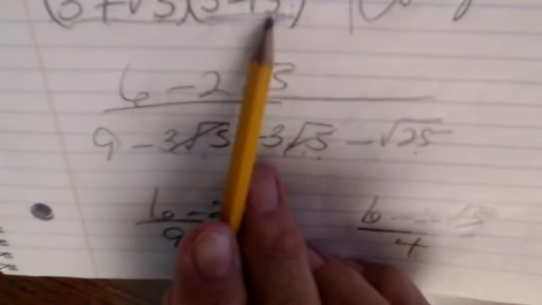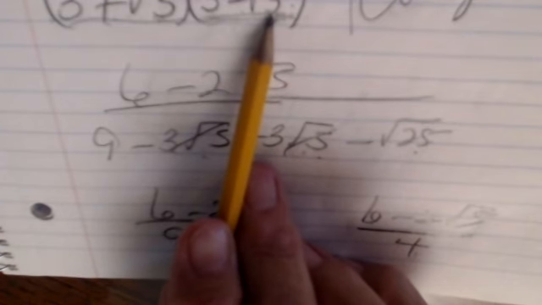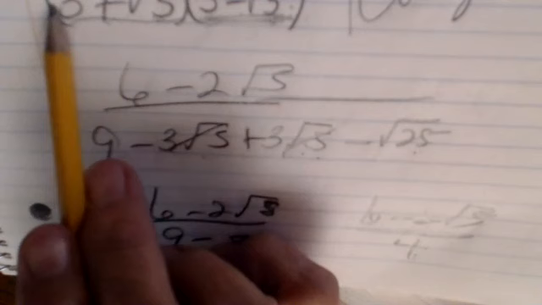It's that simple, folks. Don't make it complicated. But listen carefully to what I said. You only change this sign. You don't change the sign in front of the 3. You change this sign.